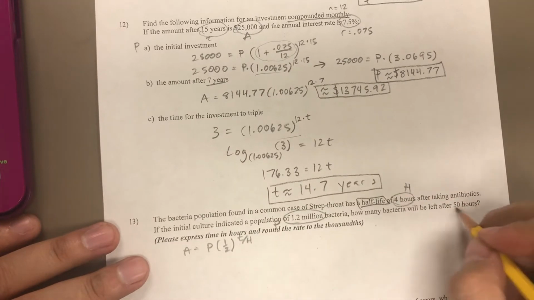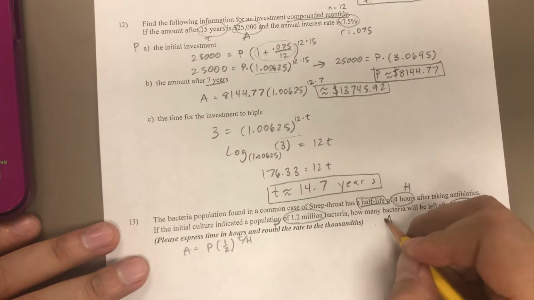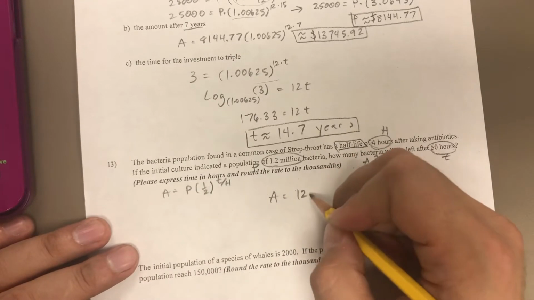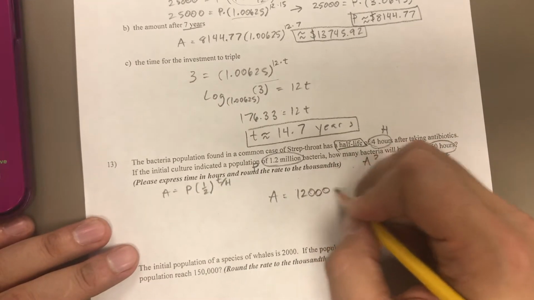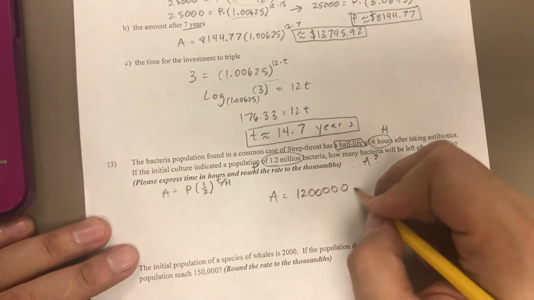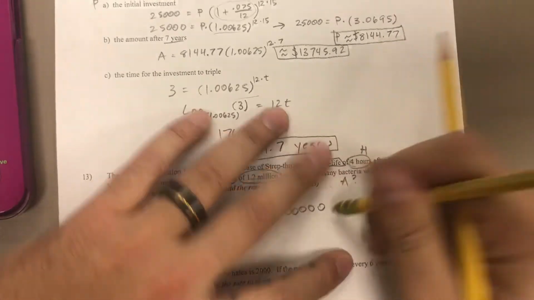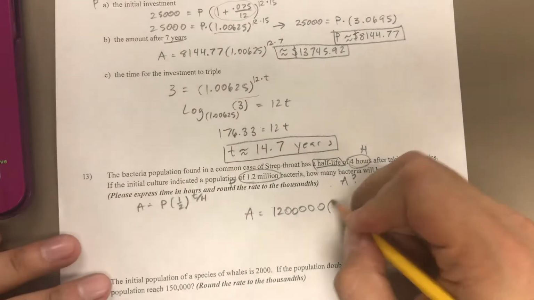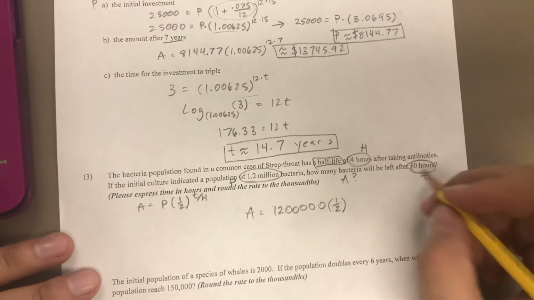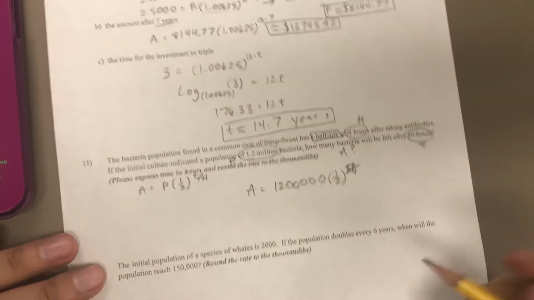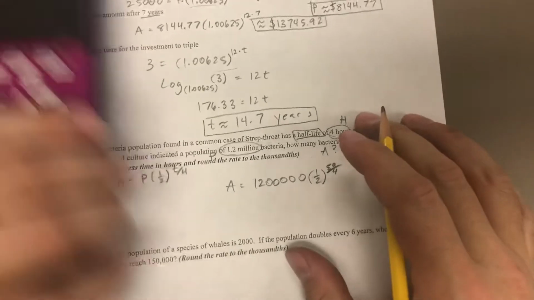How many bacteria are left after 50 hours? So that's T, and we're supposed to solve for the A amount. So A is equal to 1.2 million, so 1,200,000. And then times e to the power, not e, I'm doing it the PERT method. So this is another way to solve it, but let's do it with the half-life. So times 1/2 to the power of t, which is 50, over h, which is 4. And then, type it in your calculator and just get the A value.